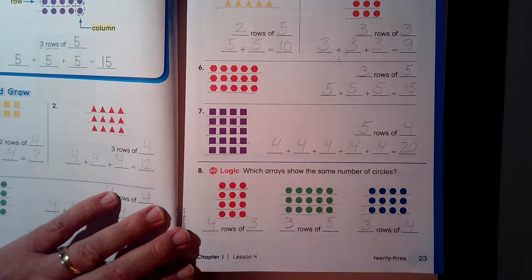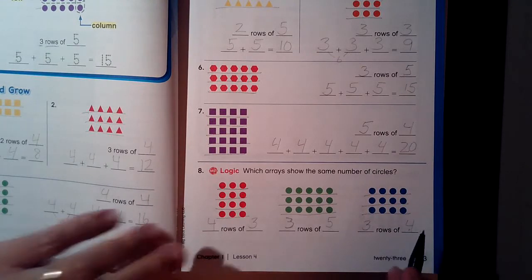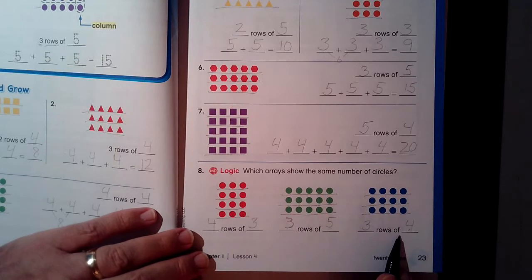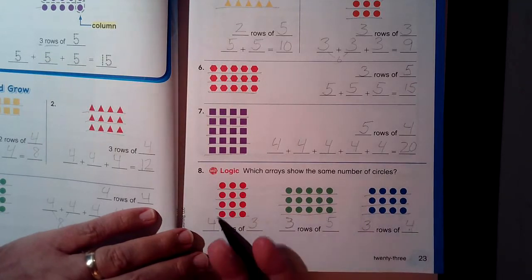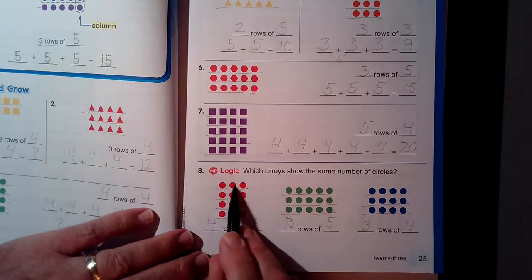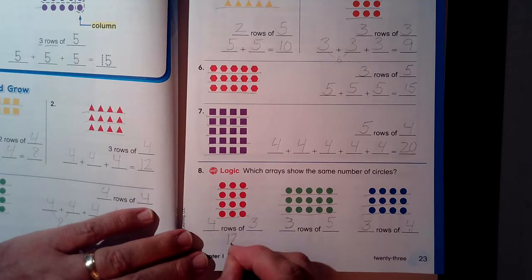Now I noticed something right away. I notice a 4 and a 3, a 3 and a 5, and a 3 and a 4. Now, that makes me wonder, boys and girls, if that has anything to do with if this one and this one are just turned sideways. Let's count. 1, 2, 3, 4, 5, 6, 7, 8, 9, 10, 11, 12. 4 rows of 3 is 12.